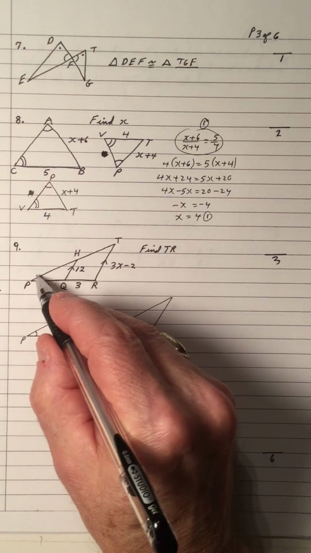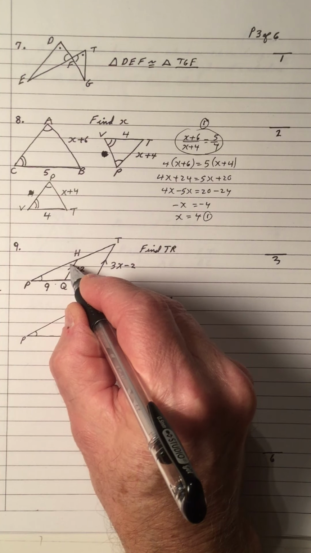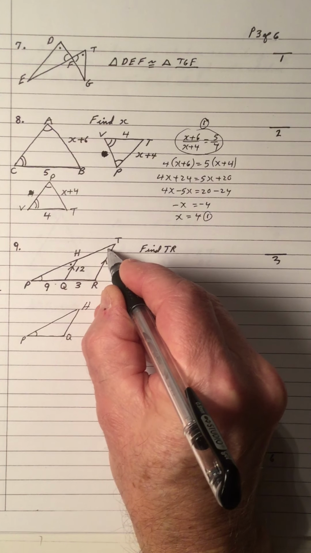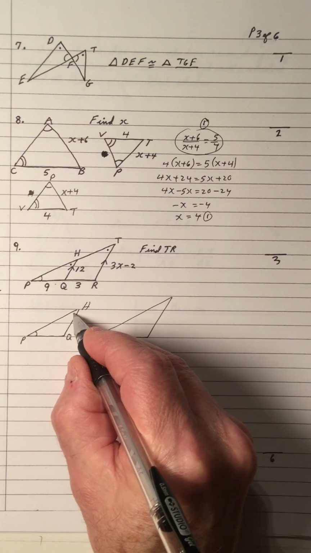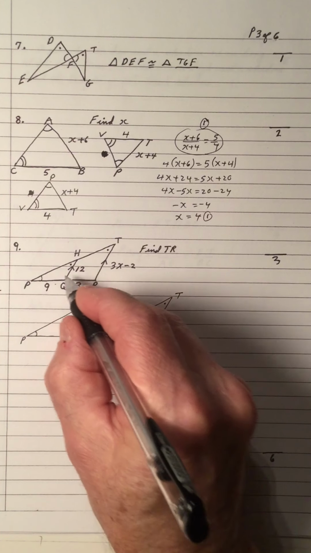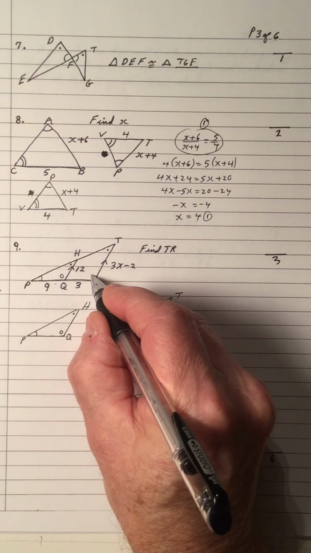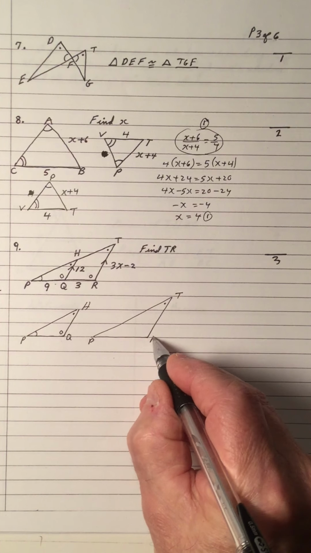P is in the big one. Now, because these are parallel lines, this angle right here is equal to this one. So H is equal to this one, which is the T. And this angle at Q, which is right here, is equal to this angle at R.